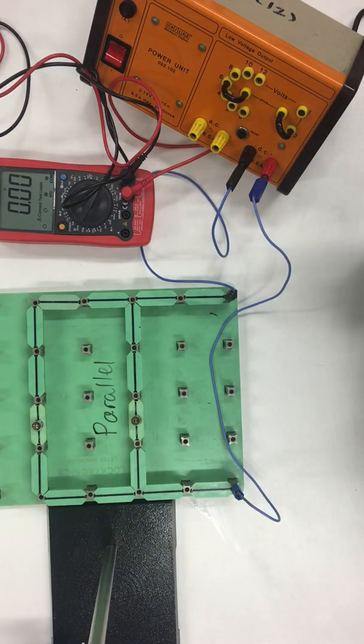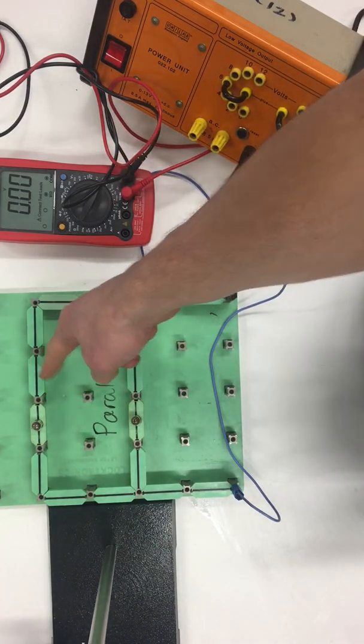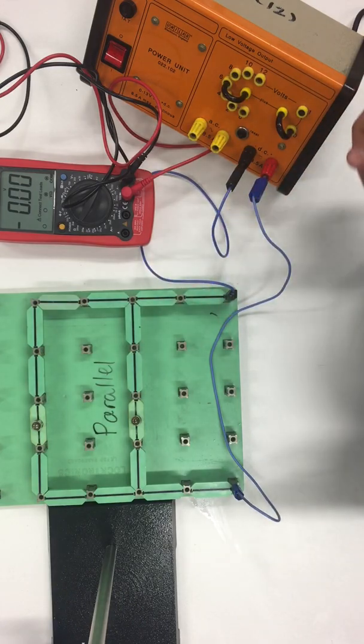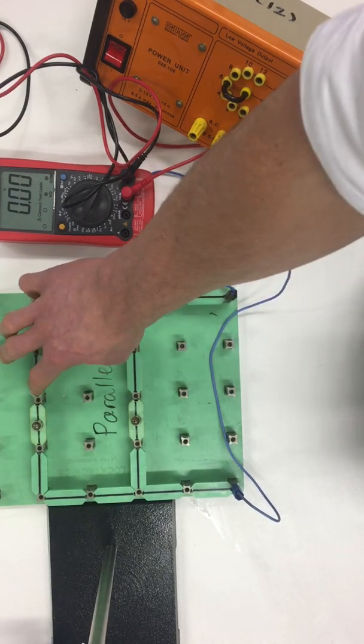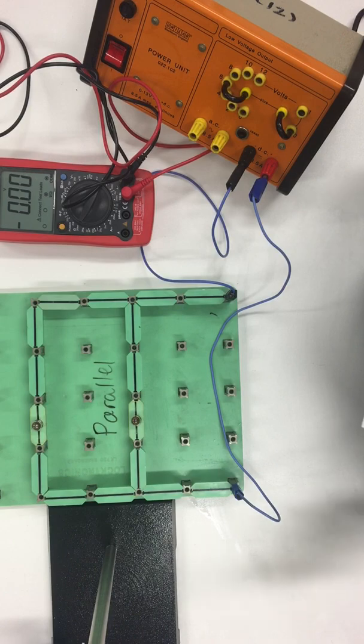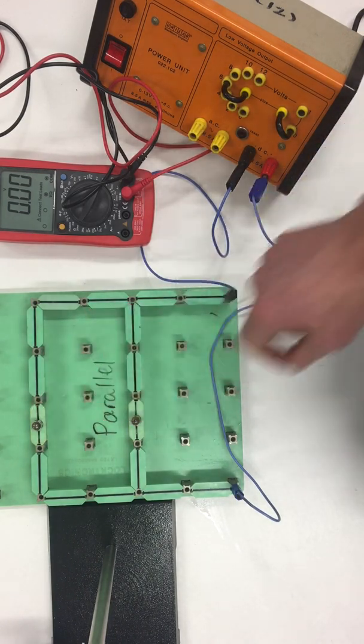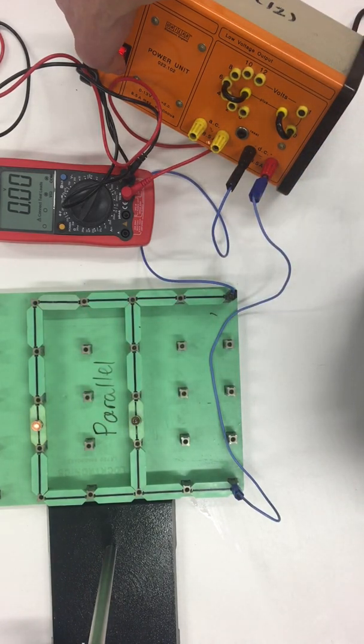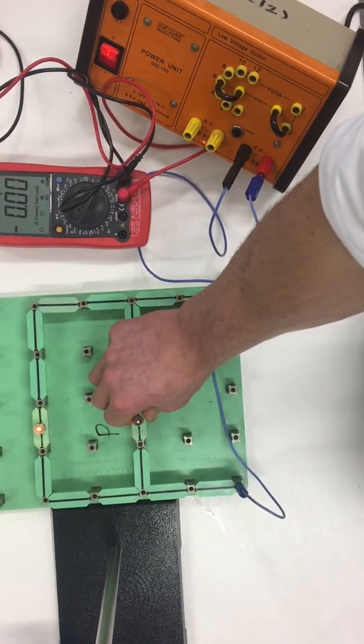This is called a parallel circuit because there are two paths, and we can see here, because they're nice straight lines, they're literally parallel lines to each other. That's how we can remember that this is a parallel circuit. I've got a bulb on each line. When I turn the circuit on, both bulbs light up.